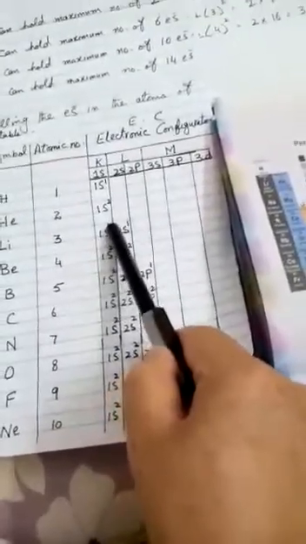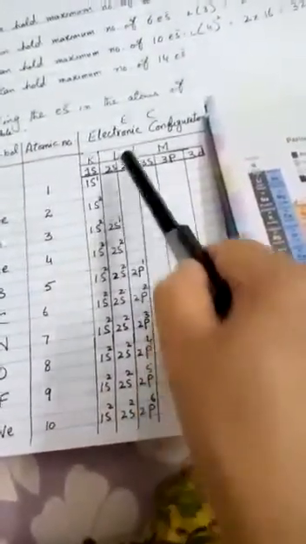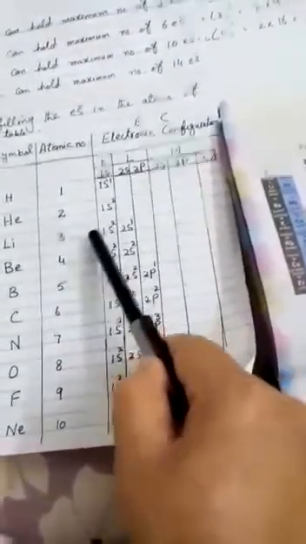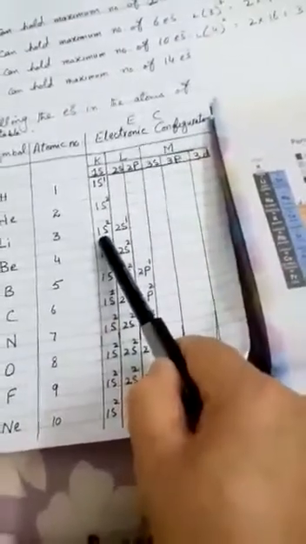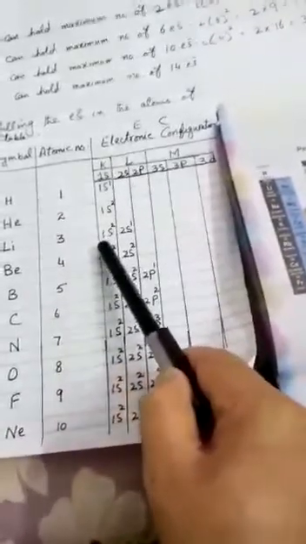So I will put only 2 electrons over here, 1s2. Then the remaining third electron will be shifted to the second shell L, into the lower subshell of the L shell, which is S. So I will write 1s2, 2 electrons in the first shell, right? Then the remaining third will be shifted into the S subshell of this L shell, and it will be written as 2s1. So the electronic configuration of lithium will be 1s2, 2s1, right?